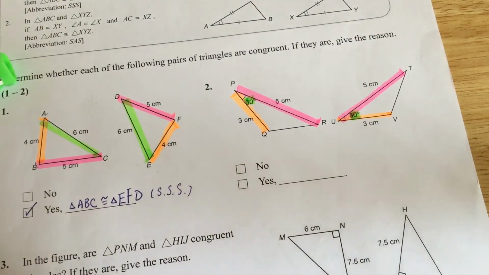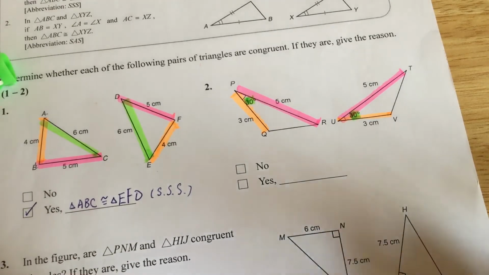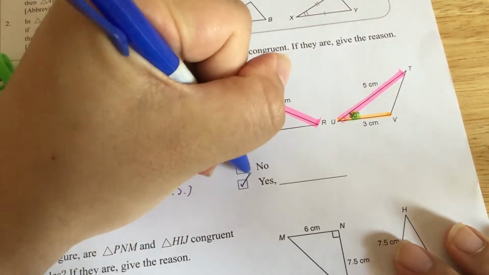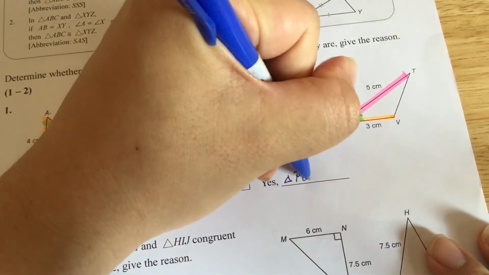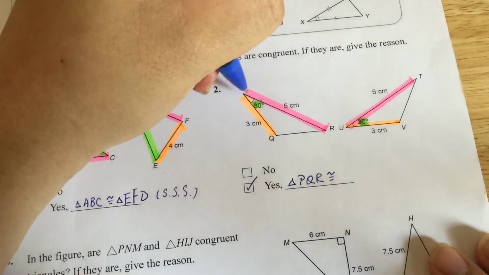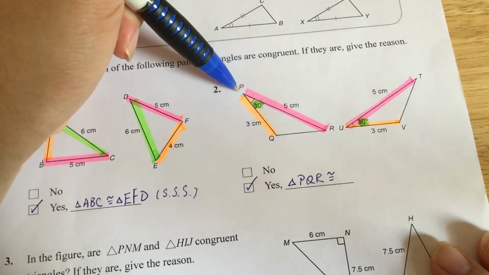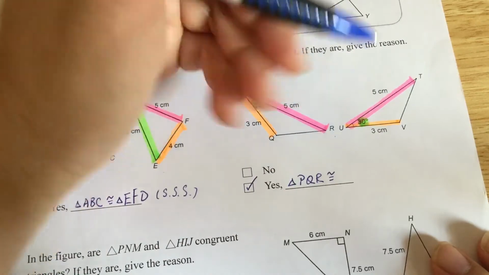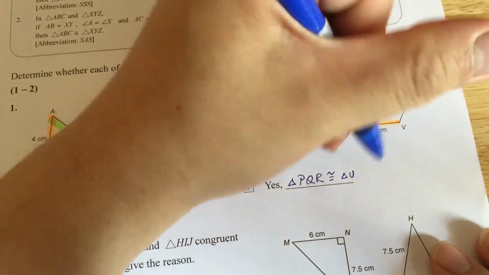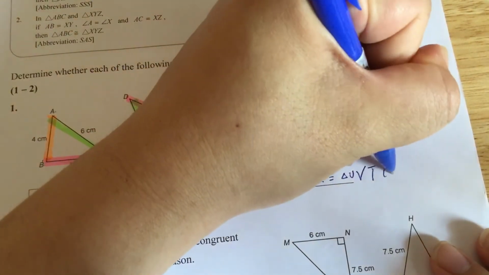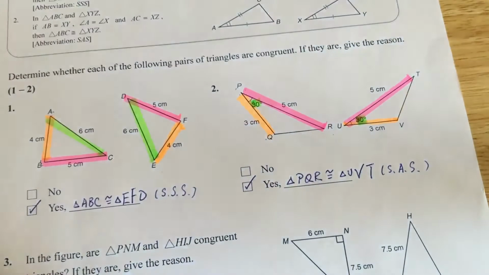We conclude the included angle. So I can say that this one is quite good for us to understand. This one is SAS. So we write it down. This one is triangle PQR congruent to, and we follow PQR. That means P is the included angle. So the first one is U, and P goes to Q, that is the orange line. So U goes to V, and finally is T. This one is called SAS, so we can prove that this one is SAS. So this is the first question you must know.